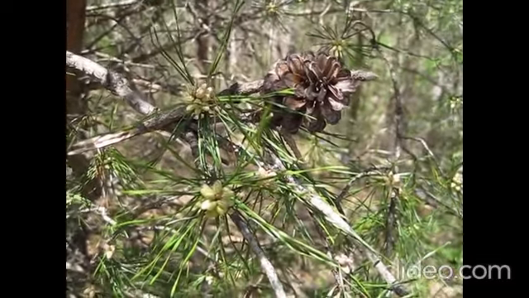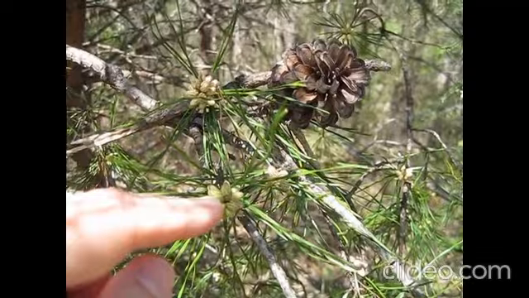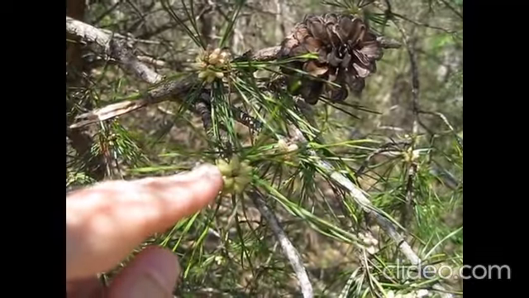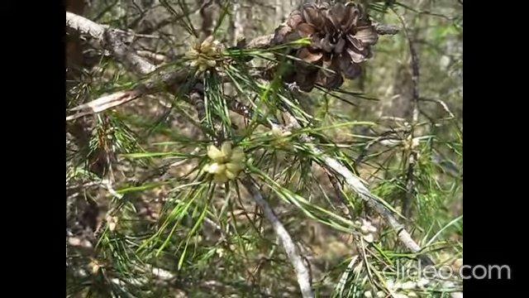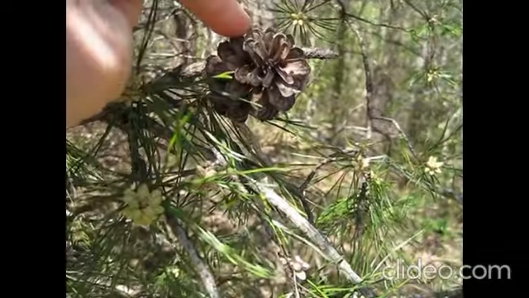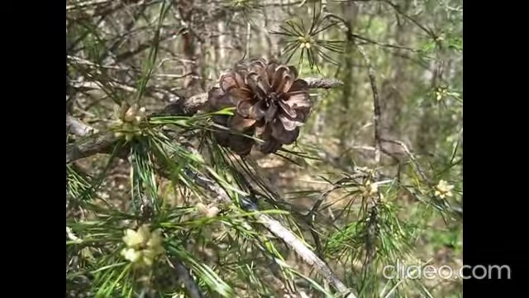So pine trees have male cones and female cones. So these are the ones that produce the pollen. This time of year, they dump pollen all over the place into the wind. And some of that will land on the female cone and produce the seeds.